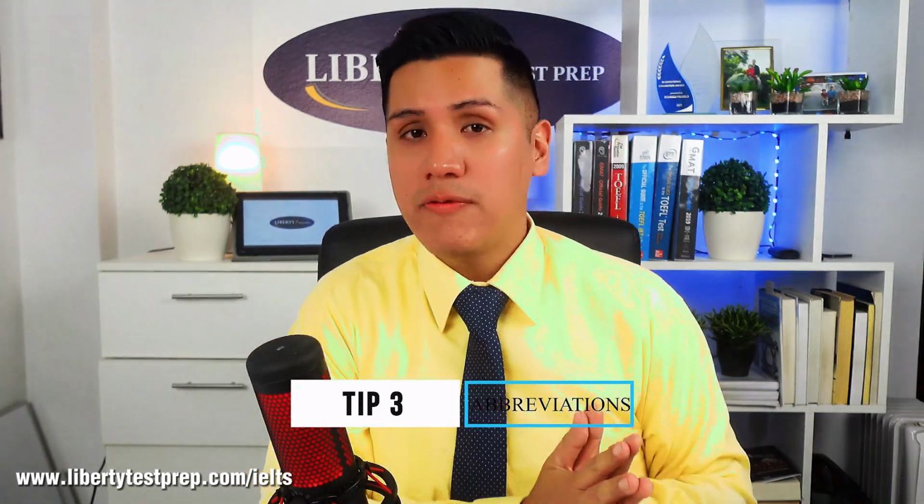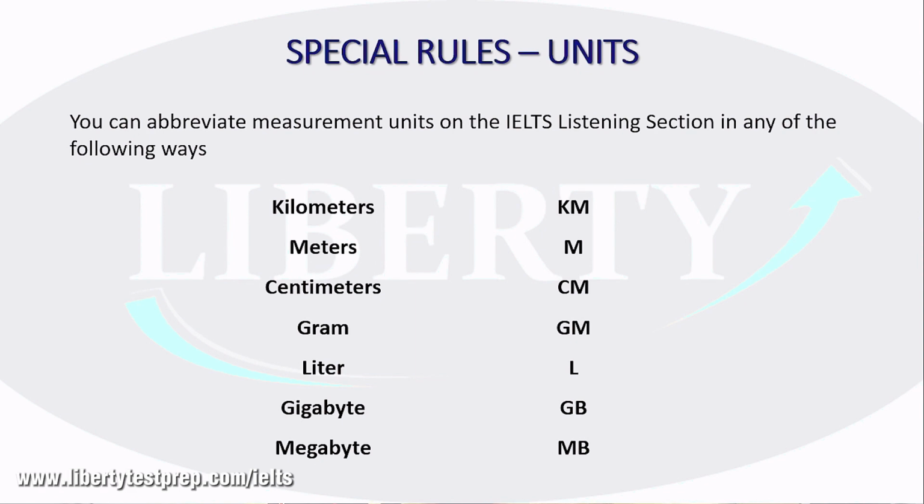And pro advice number 3, here you have a list of abbreviations. Okay, these abbreviations are going to help you significantly. Why? Because the faster you can write, of course, if you write, for example, kilometer, and then you can write km. Of course, km is much better because it allows you to write faster and to be able to follow the content of the audio faster also, so you don't get lost. So just make sure that you memorize these abbreviations and that's going to help you a lot.